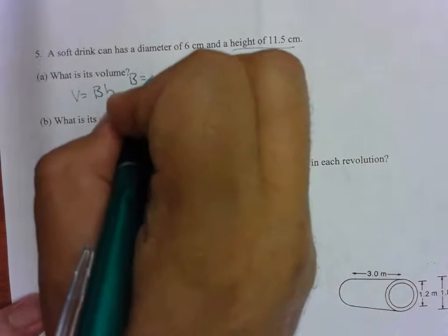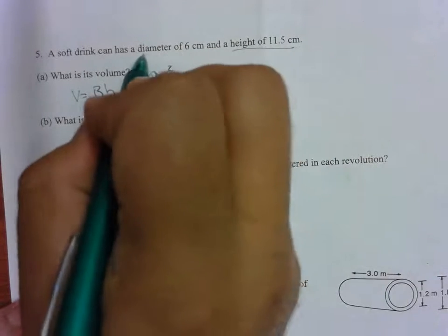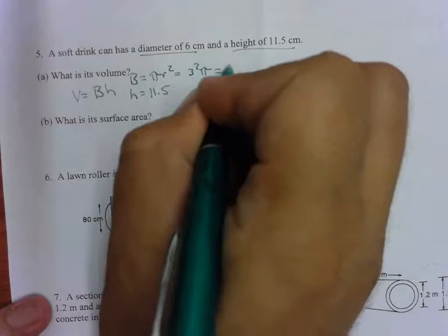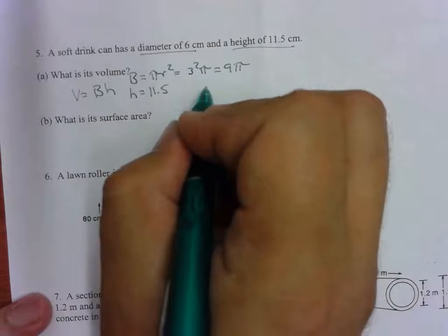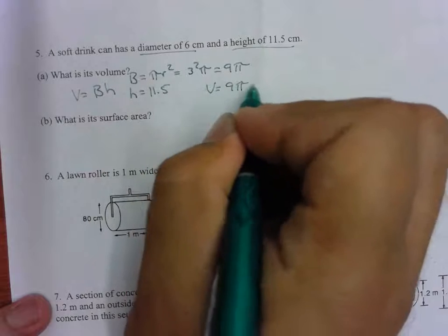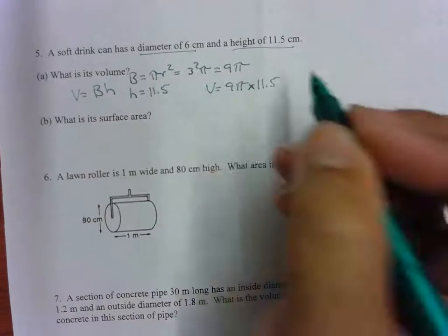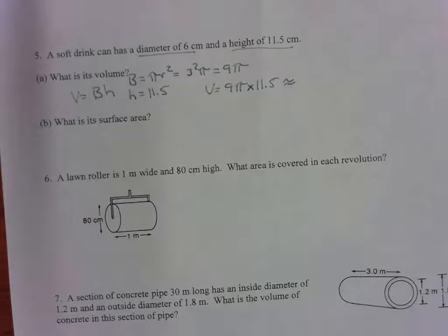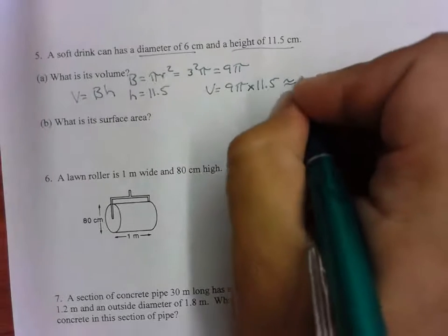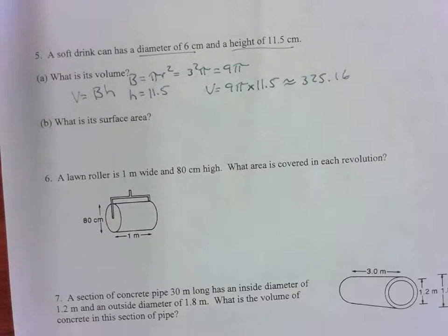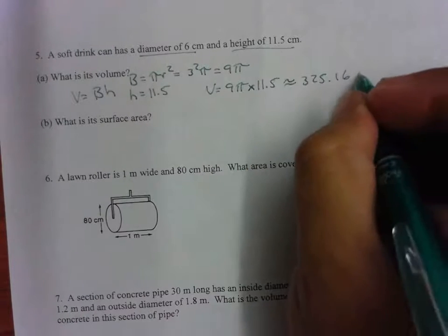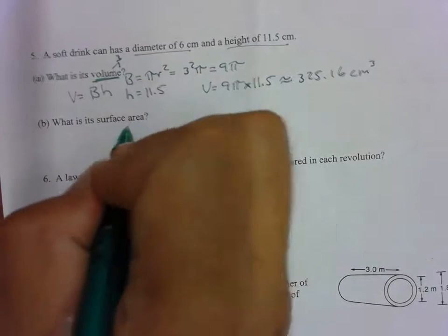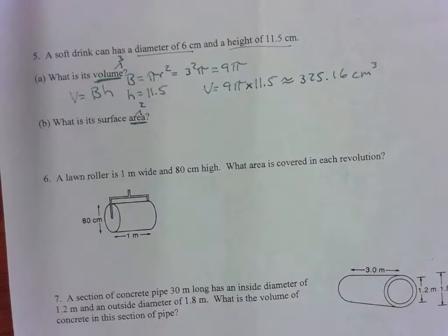The area of a circle is? The radius of my circle is 3. So it's 3 squared times pi, which is 9 pi. So volume is going to be 9 pi times 11.5, which is 325.16. And we are in centimeters, so it's cubic centimeters. Volume is cubed. Area is squared.